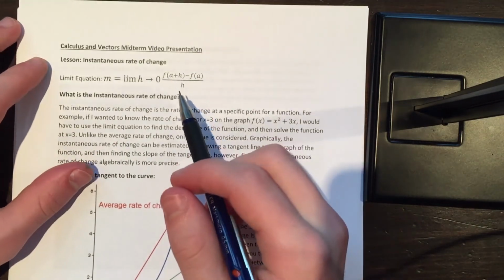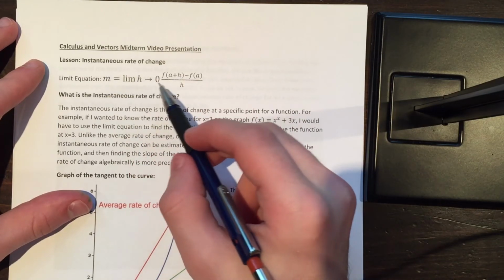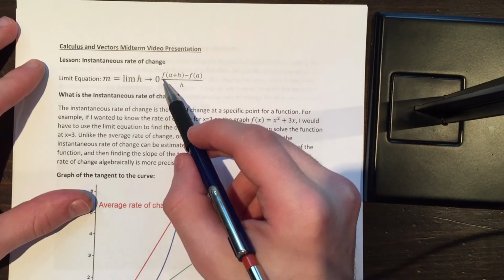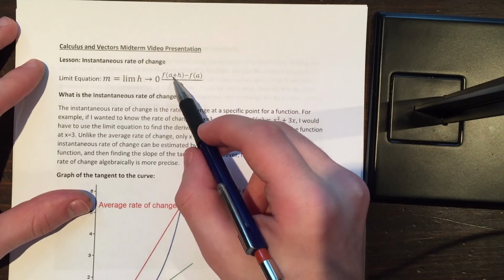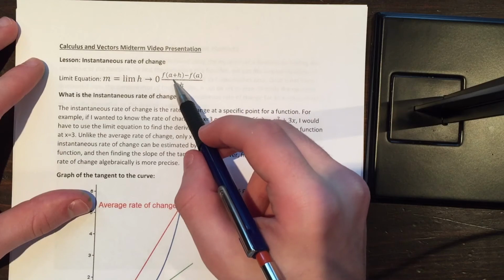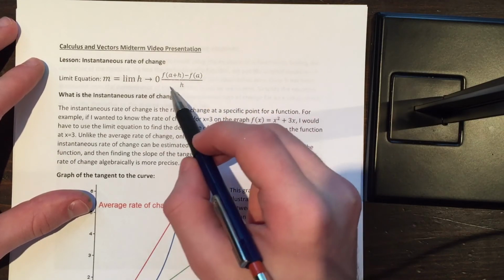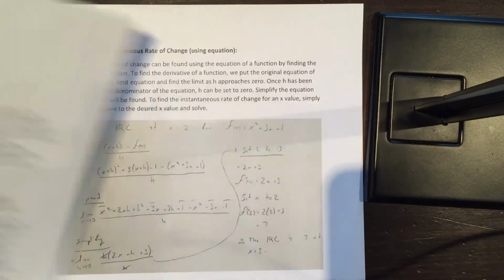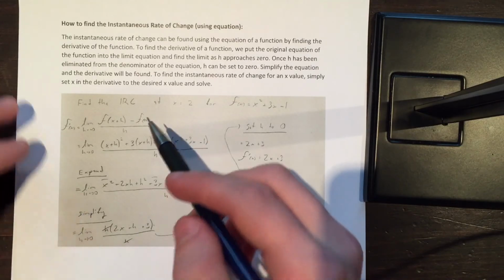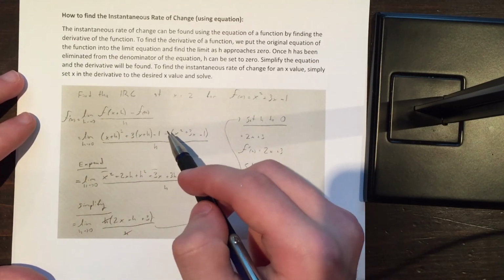And from the first part of our lesson, we know that the limit equation is lim as h approaches 0. We take the function and augment it by adding h to the original x values in the function, and then subtract the original function and put it all over h. So, in this example here, you can see that we have the limit equation, and we're going to use that to find the derivative of this function.